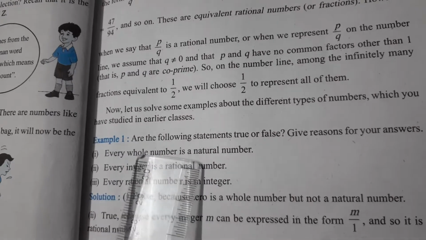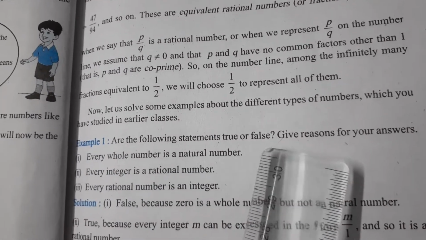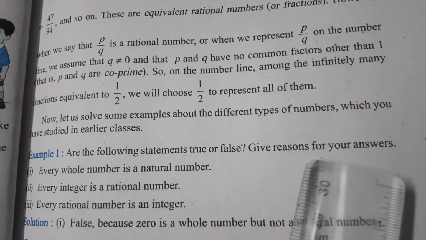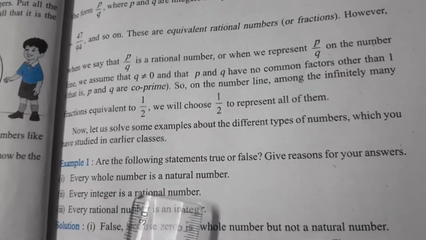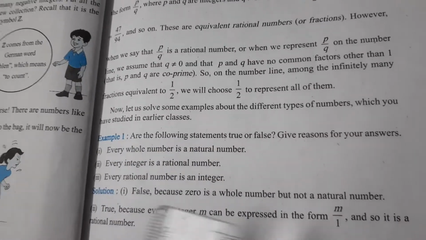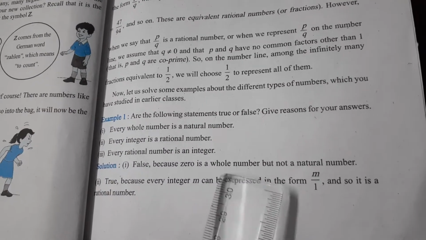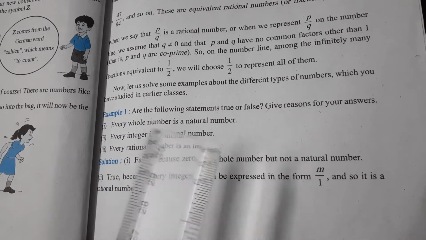Example 1. Let us see example 1. Are the following statements true or false? Give reasons for your answer. Every whole number is a natural number. It is false because 0 is a whole number but not a natural number.